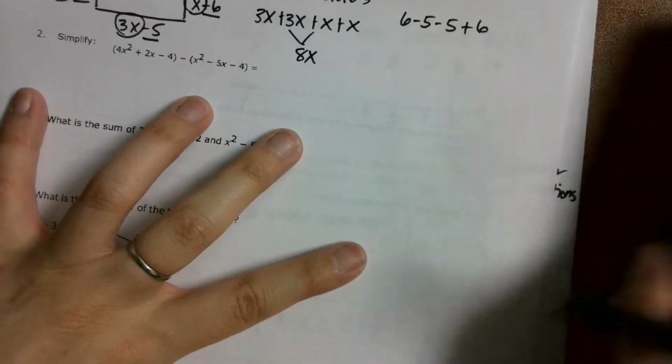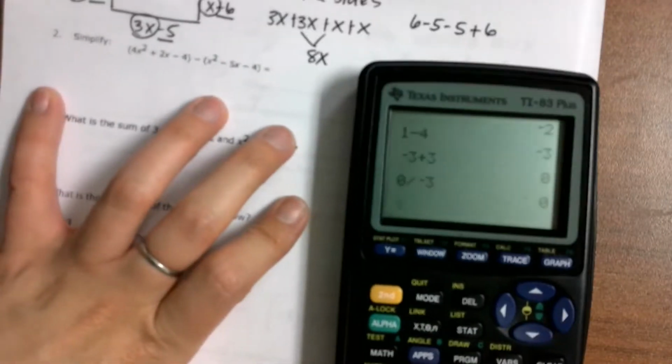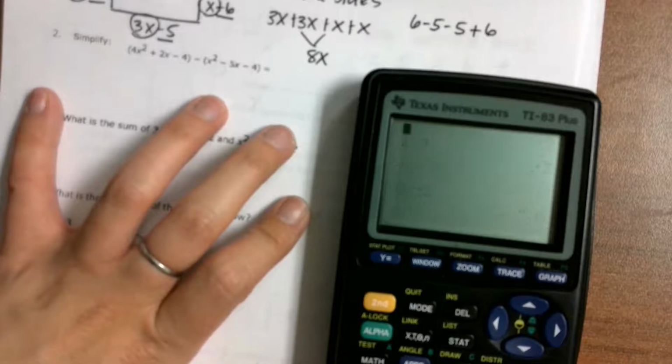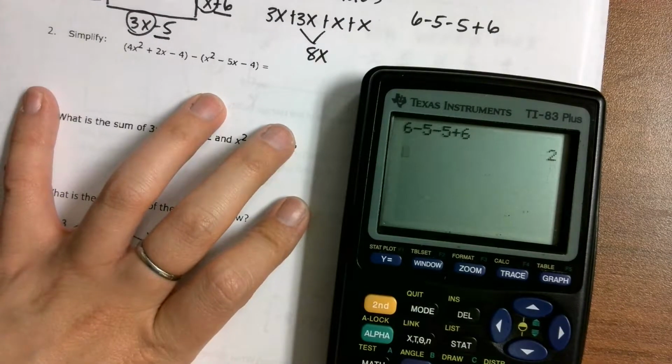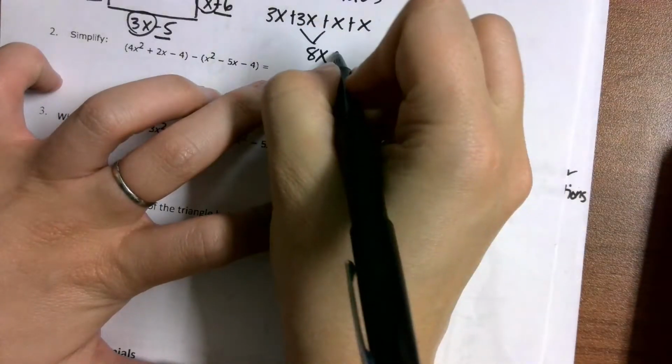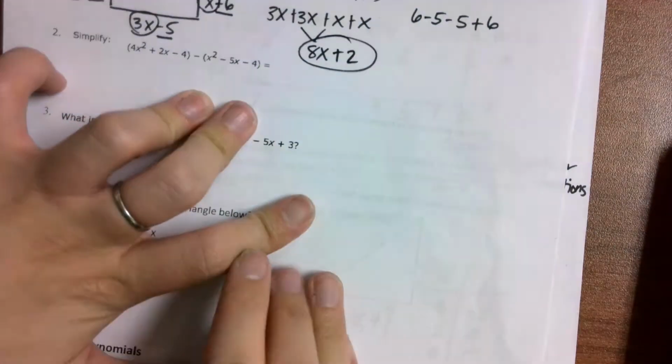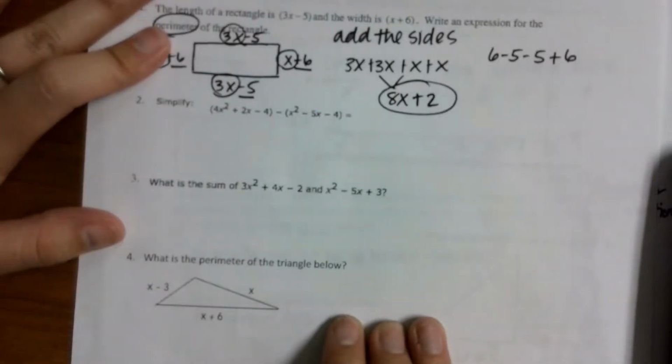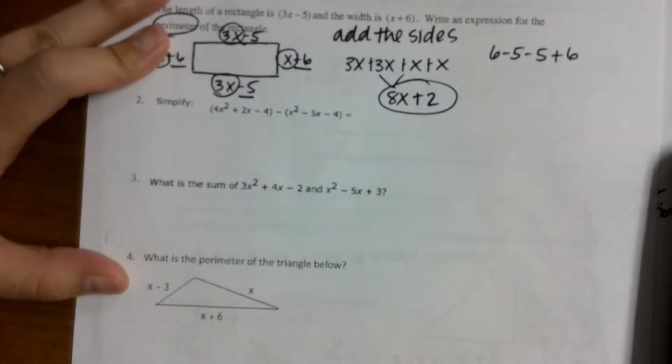In fact, let's just do this in our calculator. 6 minus 5 plus 6. Positive 2. Our calculator would have told us if it was a -2. So our answer is 8x plus 2.